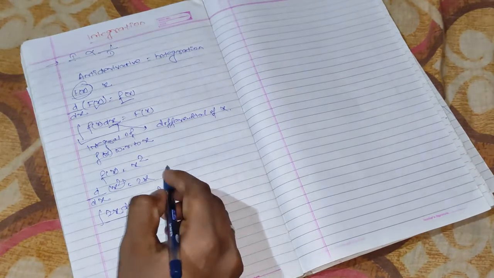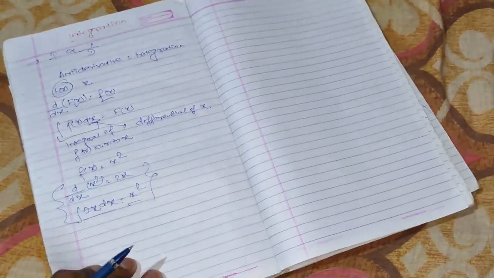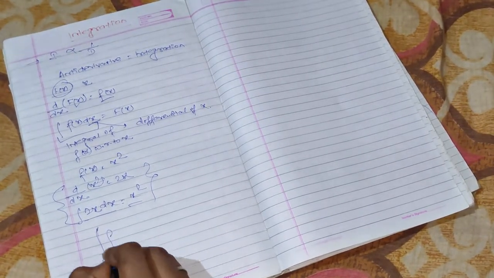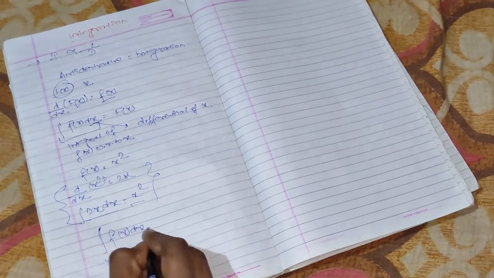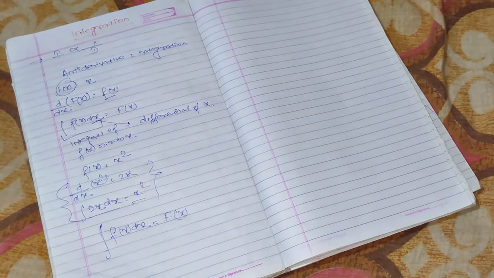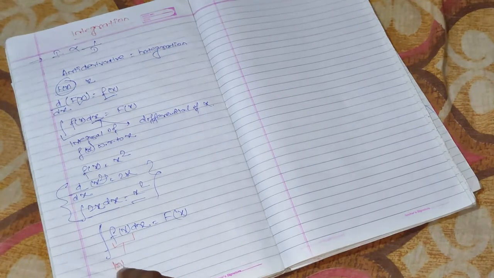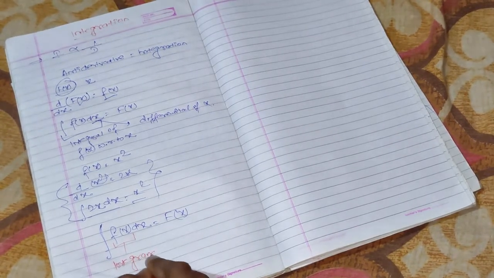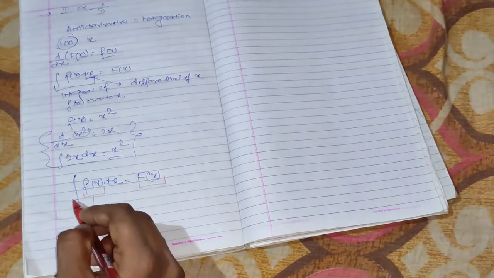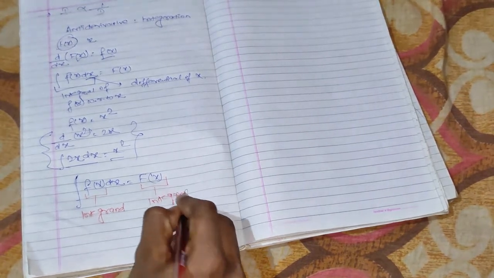So this is the basic terminology about integration. This is the symbol of integration. Integration of f(x) dx equals some other function. The portion under the integration sign is called the integrand, and what we get after applying the certain rules is called the integral.